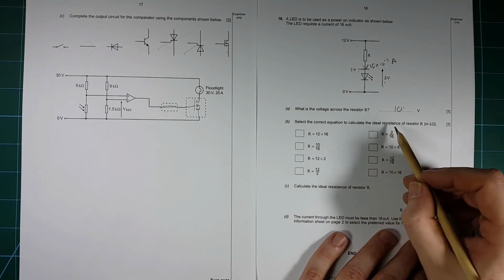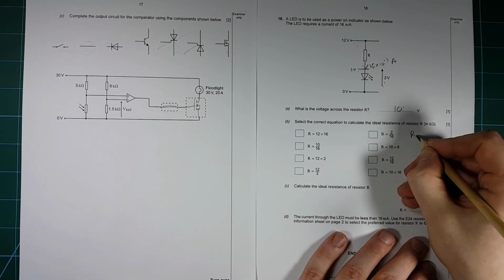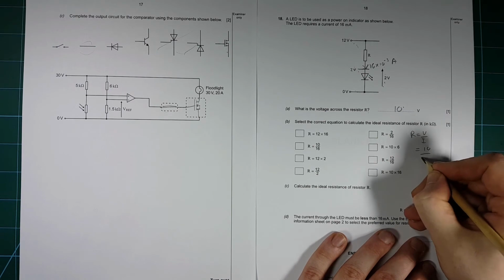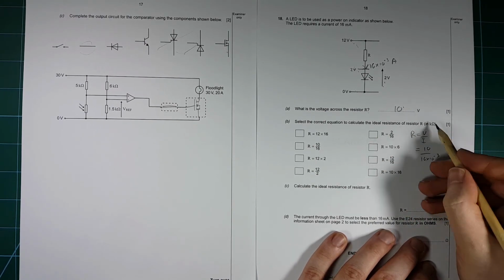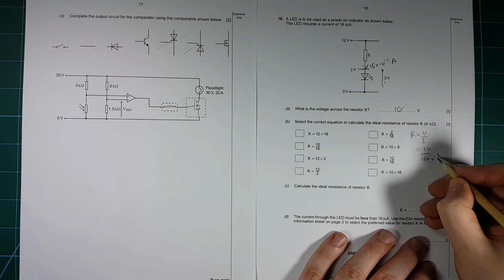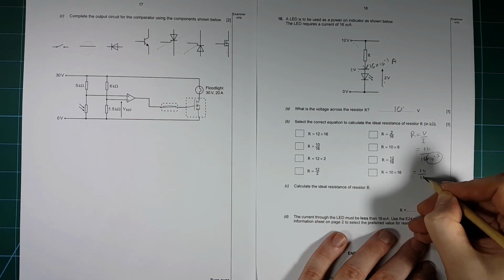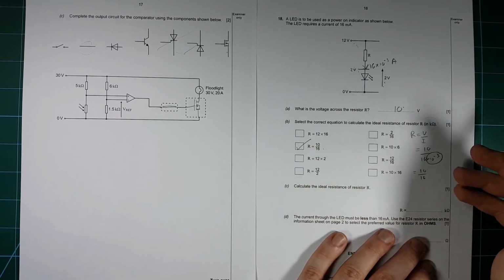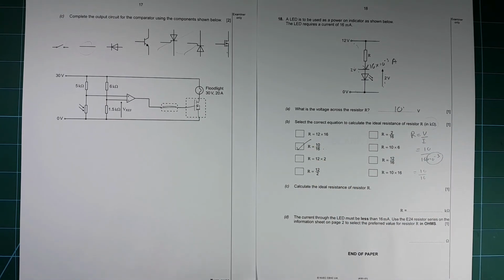Select the correct equation to calculate the ideal resistance of R. So we're going to use R is equal to V over I, which is equal to 10 divided by 16 times 10 to the minus 3. And it's going to be in kilo ohms. So that times 10 to the minus 3 will make it into kilo ohms. So it's going to be 10 over 16 here. That one there.